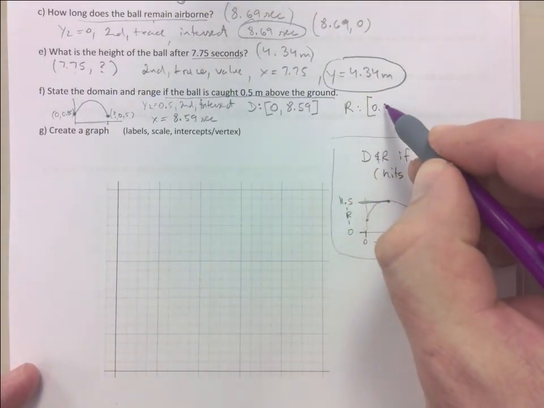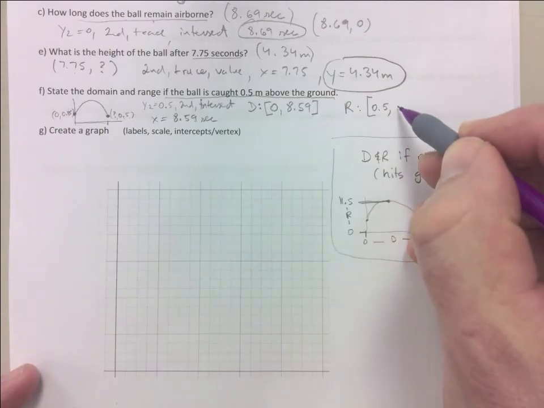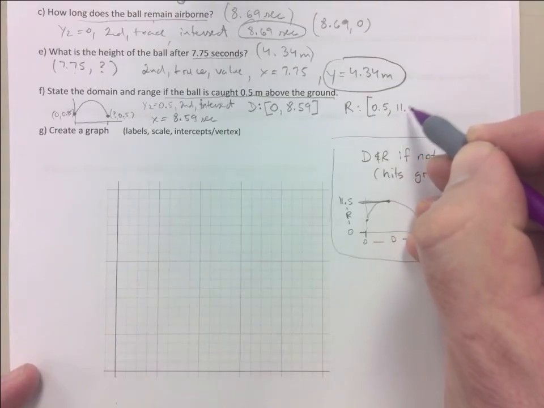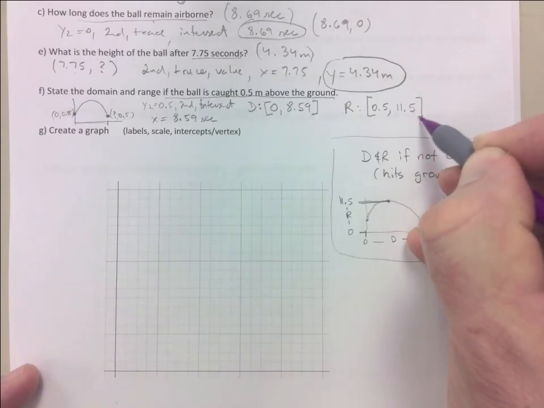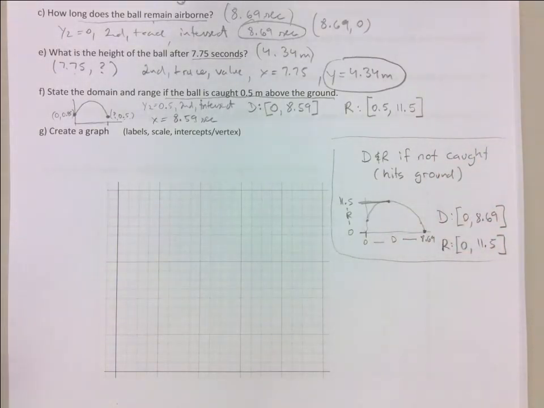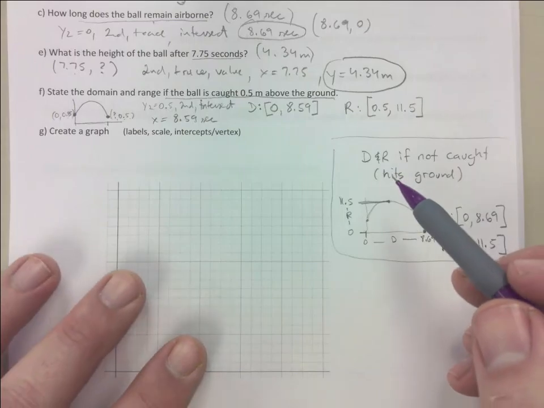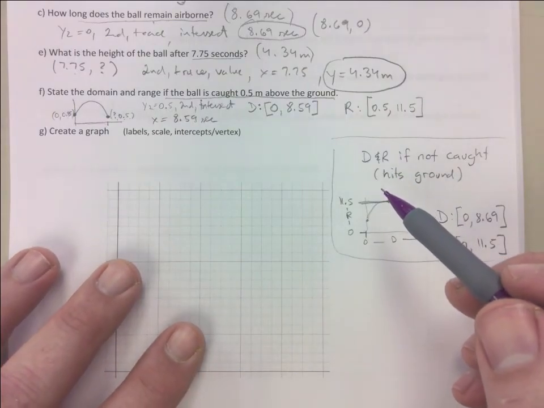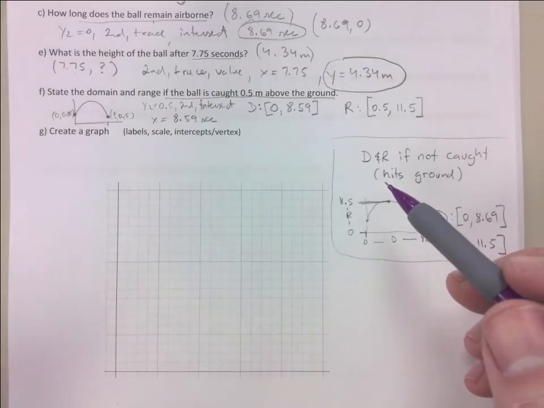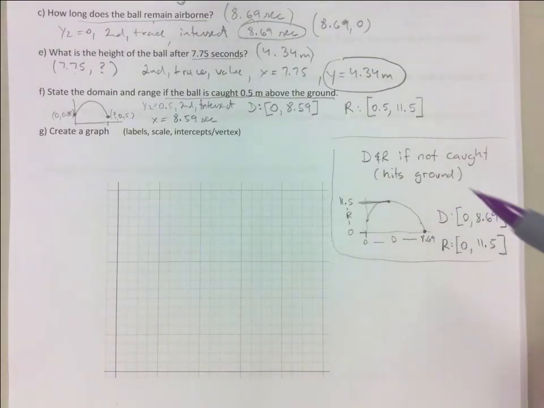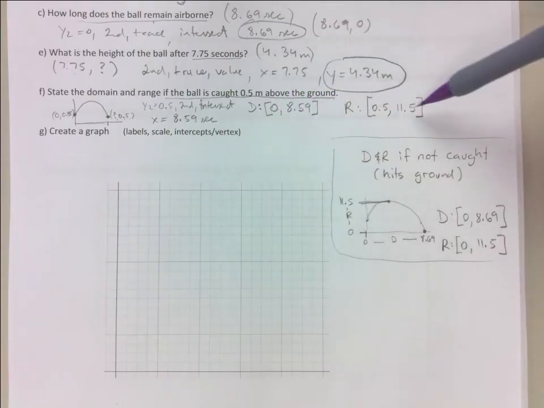I don't hit the ground, so 0.5. And the highest is given by the vertex. Okay? So that's how this would change. So if it hits the ground, it's here. If it's caught, it changes things. Okay? Changes things.